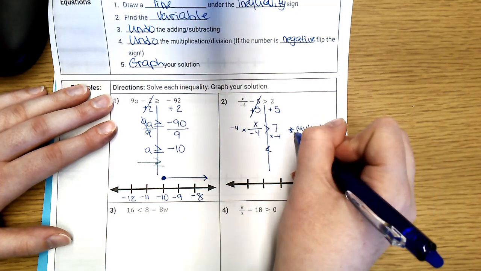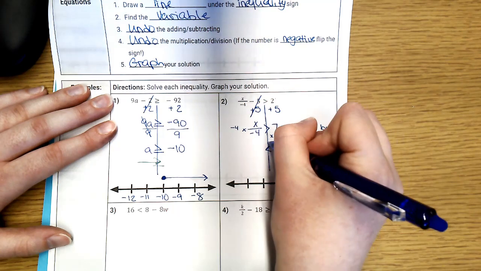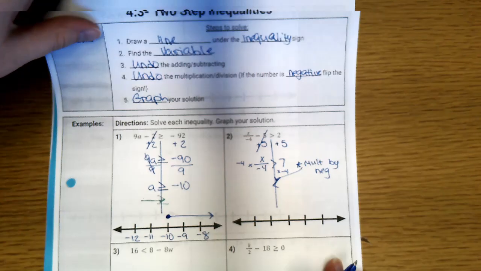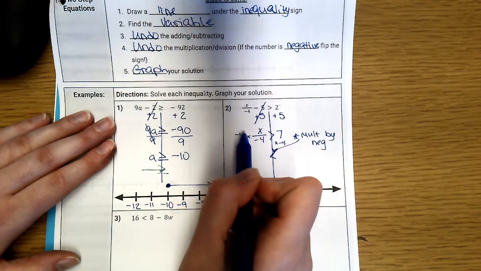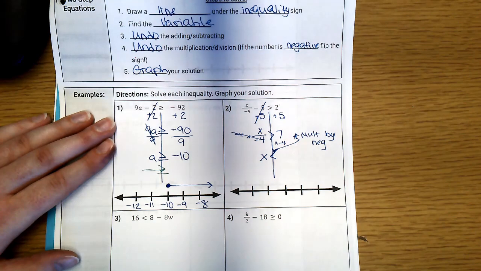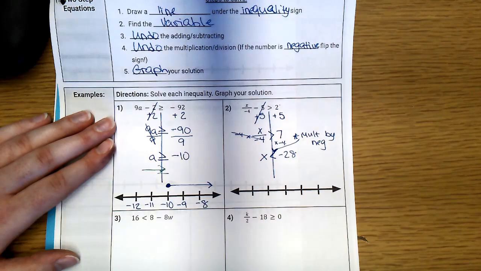And I did that because I multiplied by a negative 4. Now I say, okay, these cancel. Bring down my x. 7 times negative 4 is negative 28. I have x is less than negative 28.